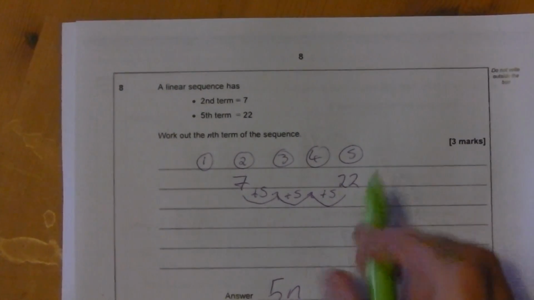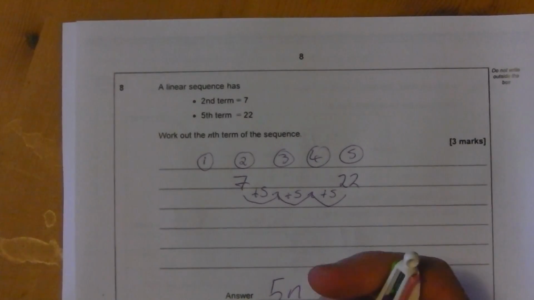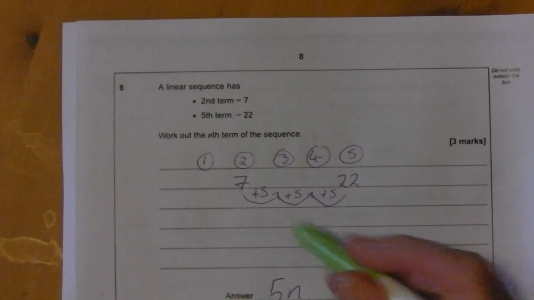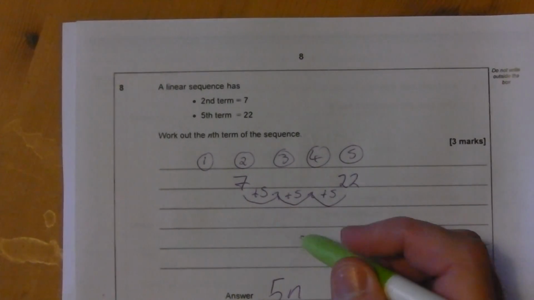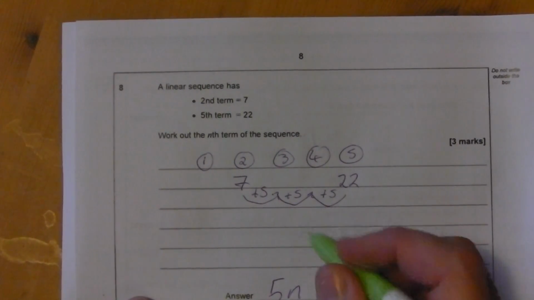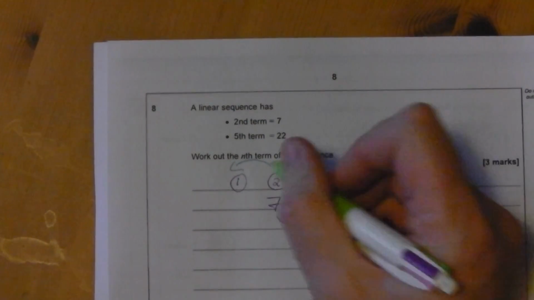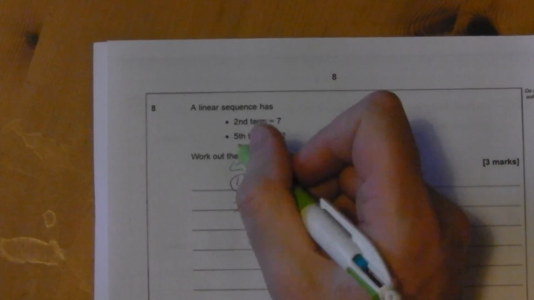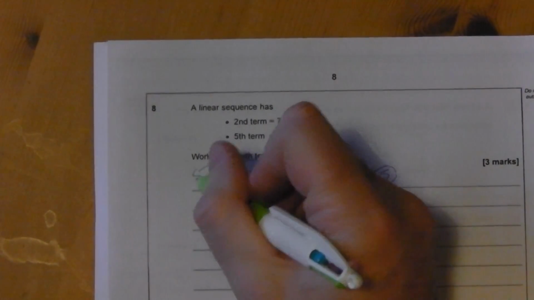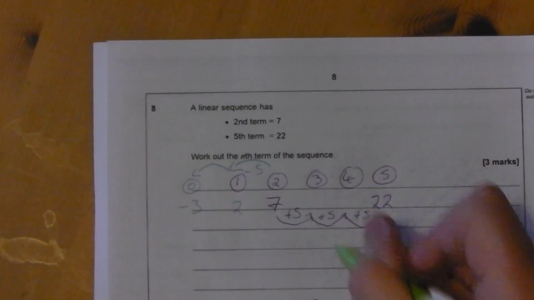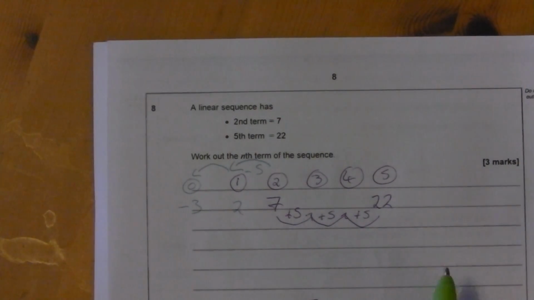So I've got 5n. Of course we need to go backwards now to get the next part of it, because 5 times 2 does not give us 7 there, does it? Okay. Now we're going to go backwards, so this time I'm going to be taking away 5, so 7 take away 5 leaves me with 2, and then I need to go backwards again to the 0 term, and 2 take away 5 leaves me with -3, so we get -3.